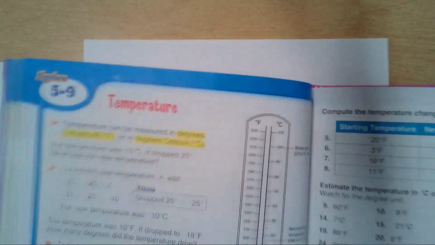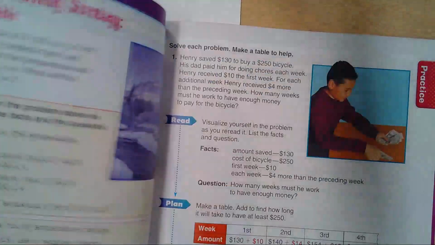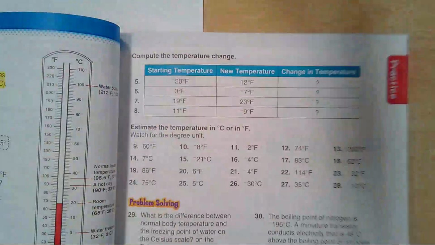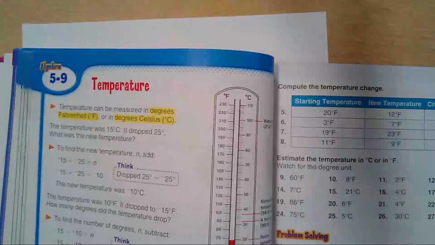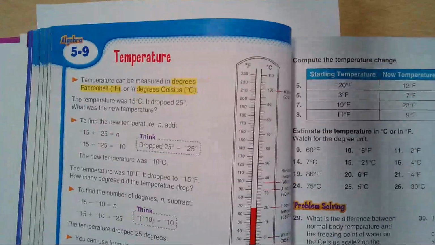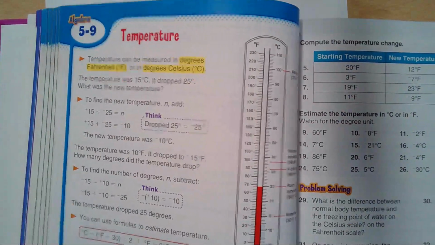All right, here we are. Temperature. Make a table. Yeah, we're not doing that. I'm just curious what the fun big lesson was, but we were gonna do that anyway. Anyway, this is it, the last one.